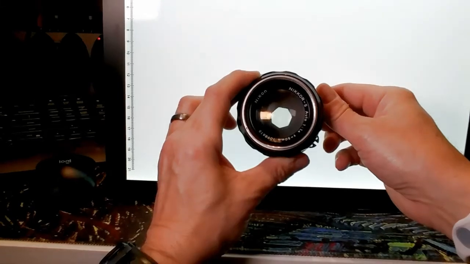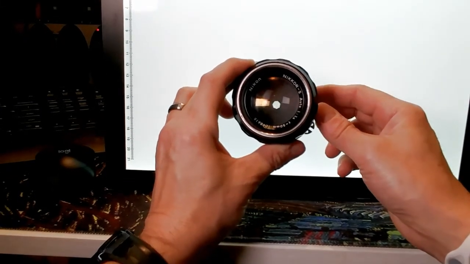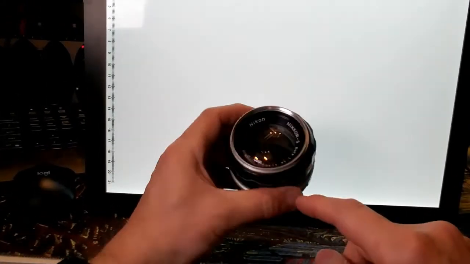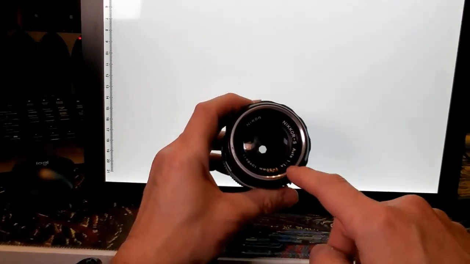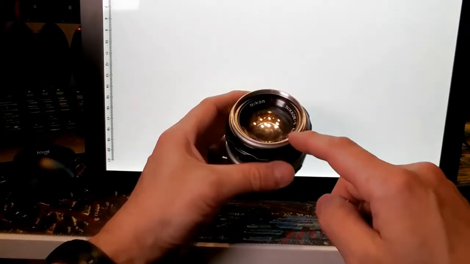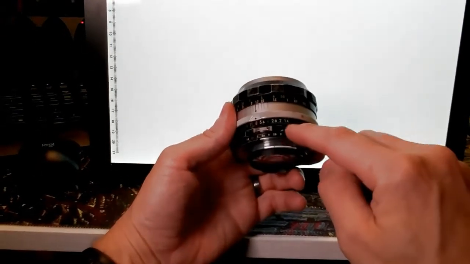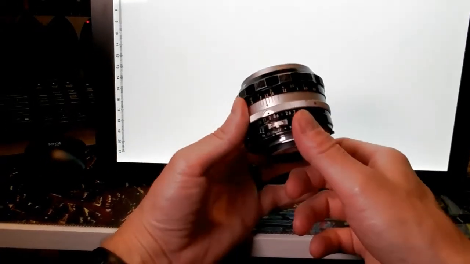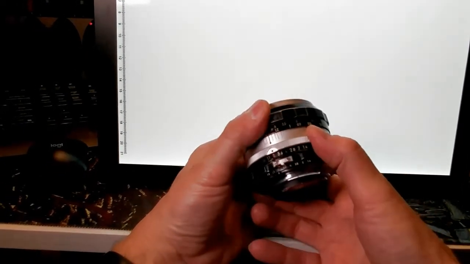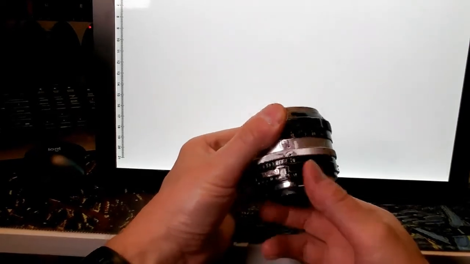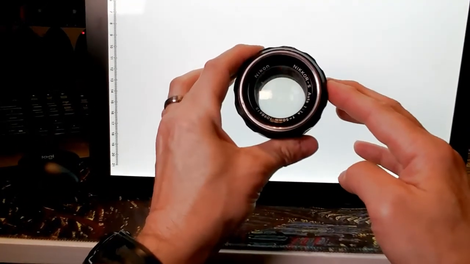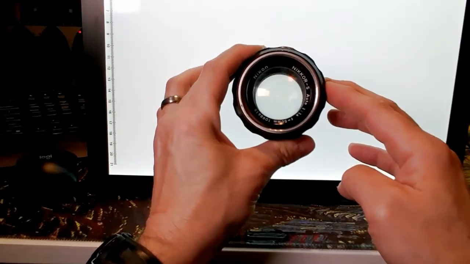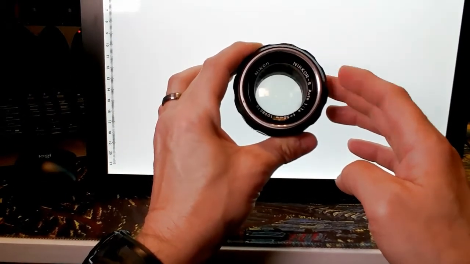In photography, we measure these openings with what we call f-stops. So if we look on the lens here, this is a Nikon 50mm f1.4. What the f1.4 refers to is the maximum aperture that the lens can open to. So if we set this to f1.4, you'll see that there's a lot of light coming through this lens. That's the maximum aperture of available light to go through the lens.